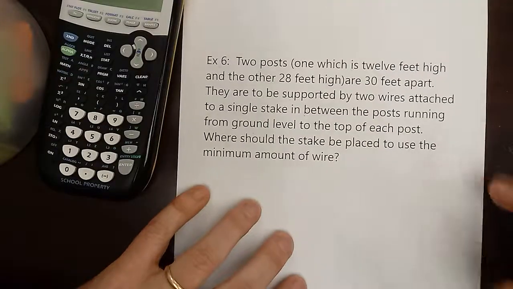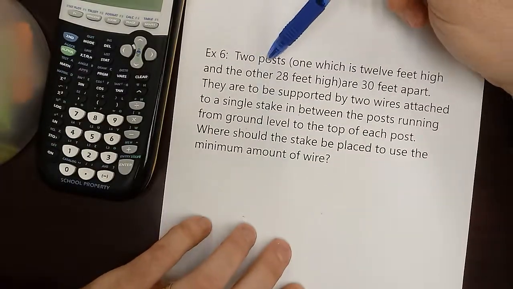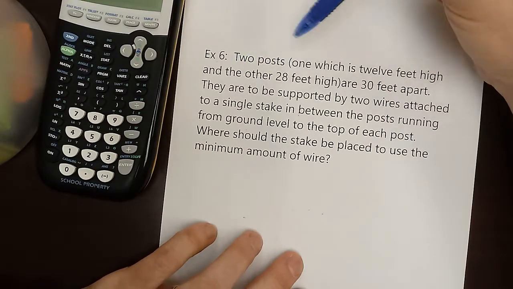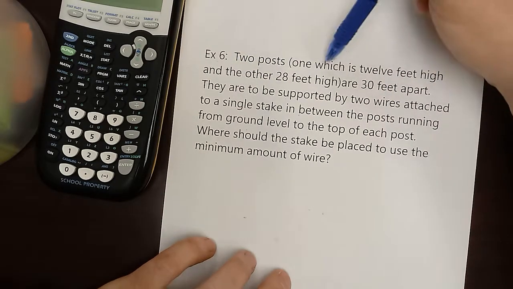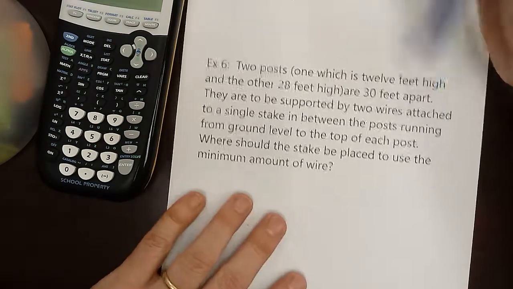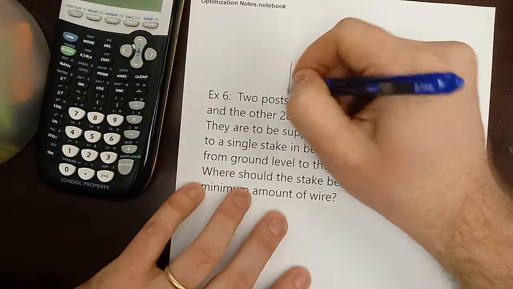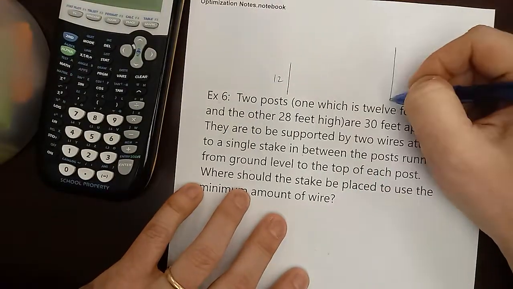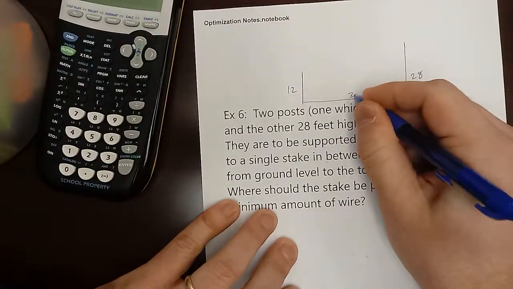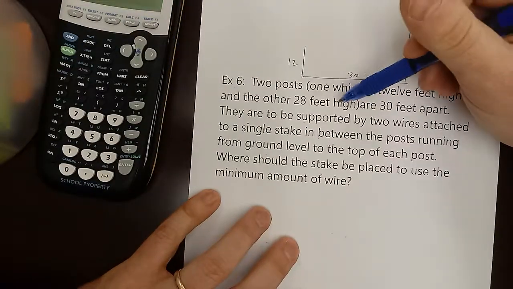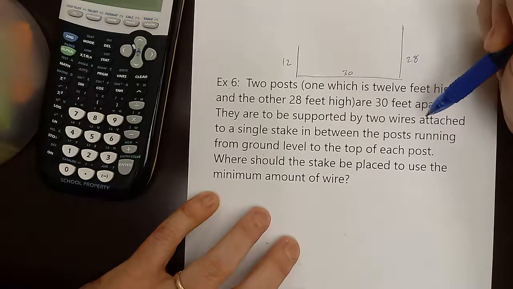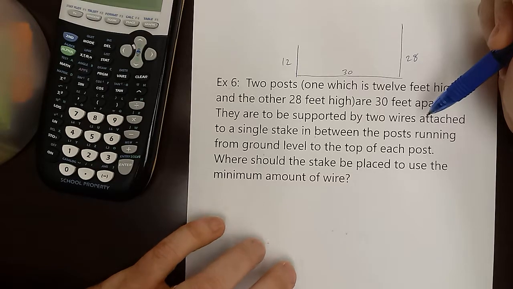All right. I'm going to make fun of Delawareans now. Two posts, or maybe that's Philly, I don't know. Two posts, one which is 12 feet high and the other is 28 feet high, are 30 feet apart. They are supported by two wires attached to a single stake in between the posts, running from ground level to the top of each post.